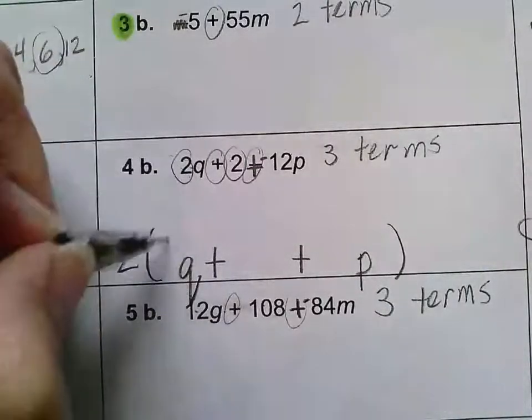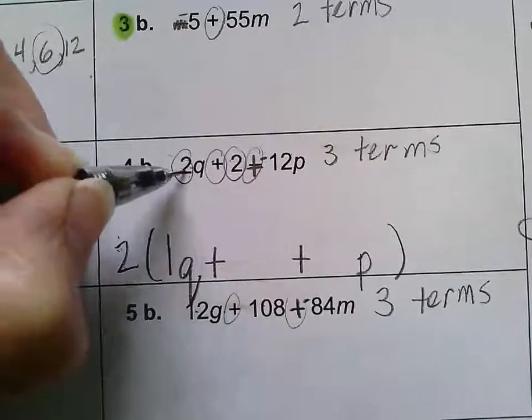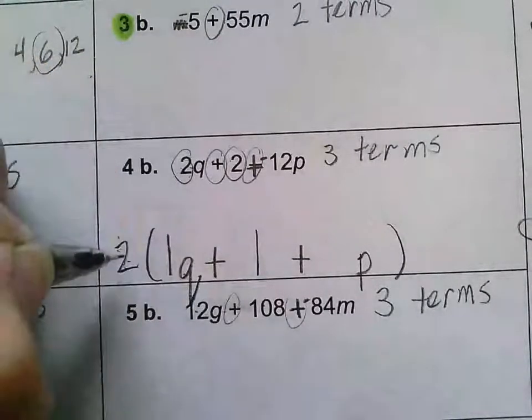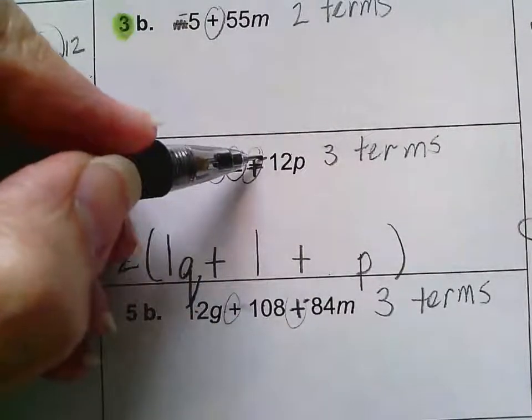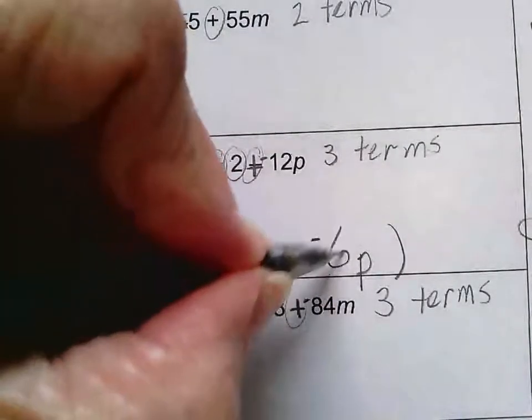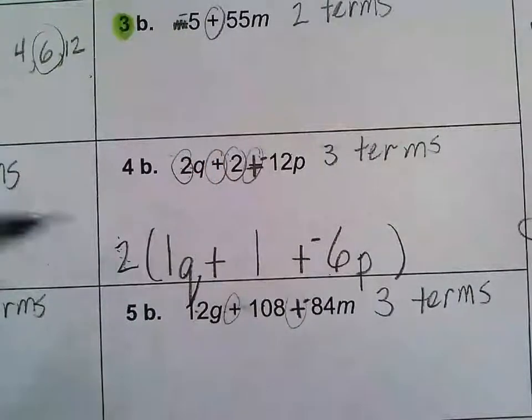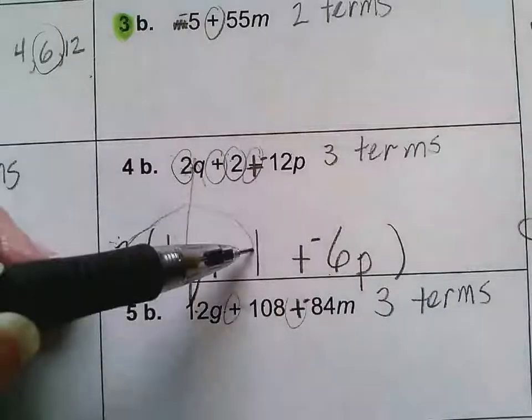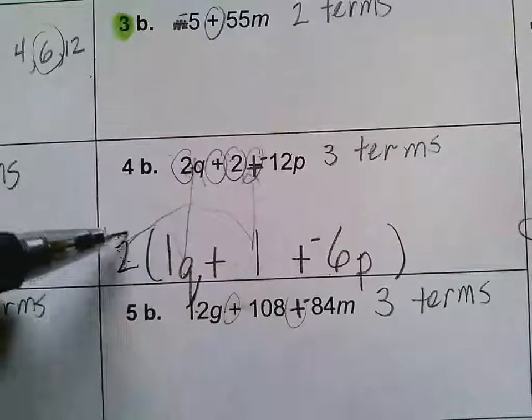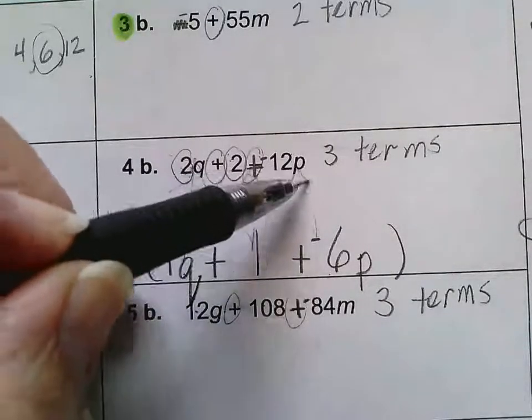So 2 times 1Q gives me 2Q. 2 times 1 gives me 2. 2 times what gives me negative 12P? That's going to be a negative 6P. And again, multiplying back through and checking to see if I get those answers, you can see that I do.